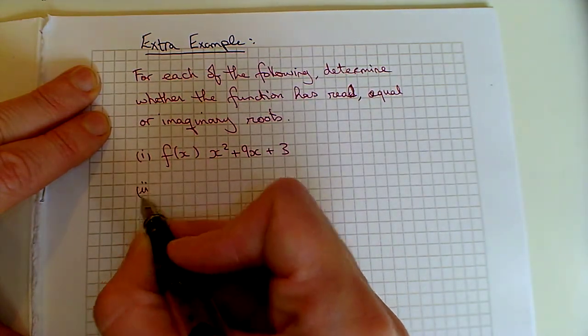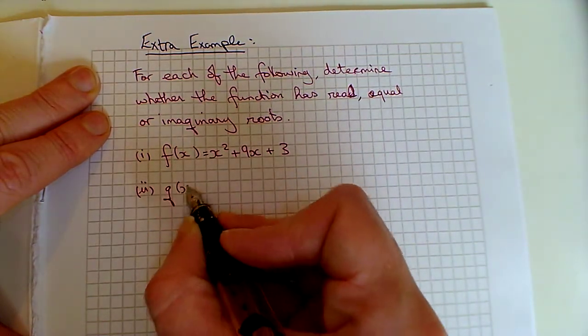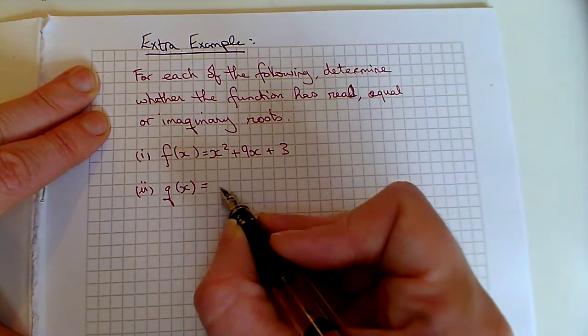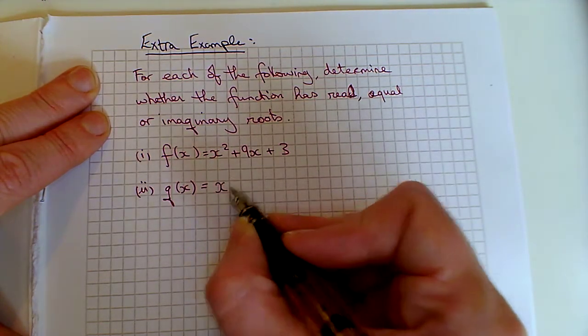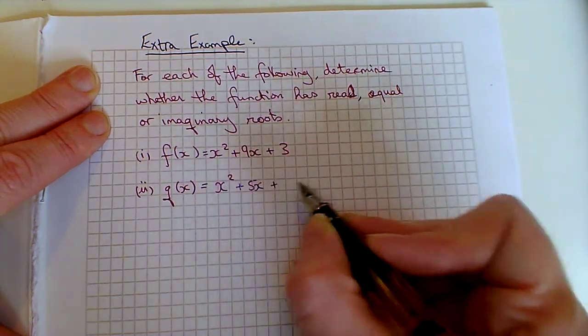And the second one is g of x equal to x squared plus 5x plus 25.